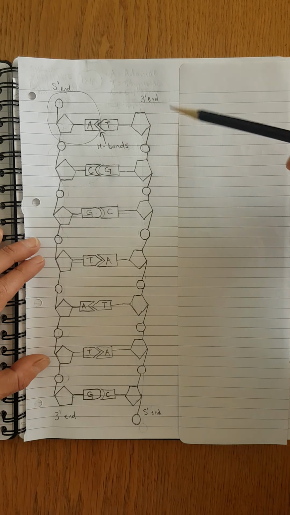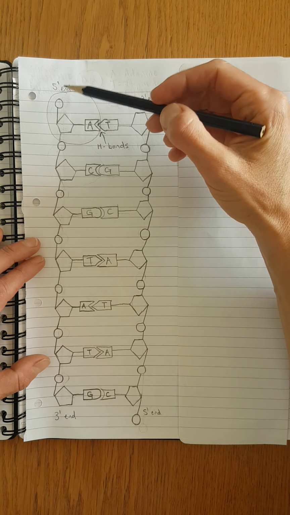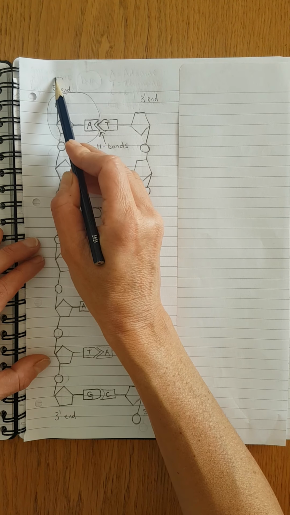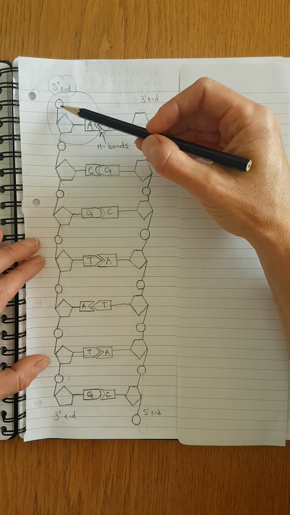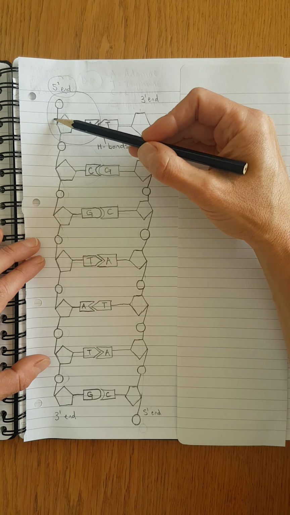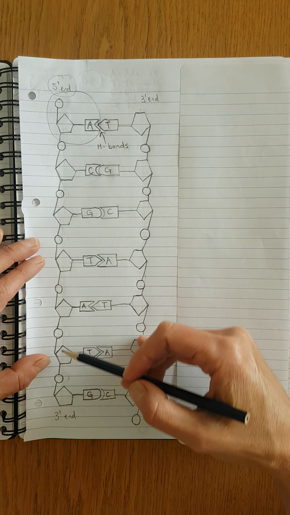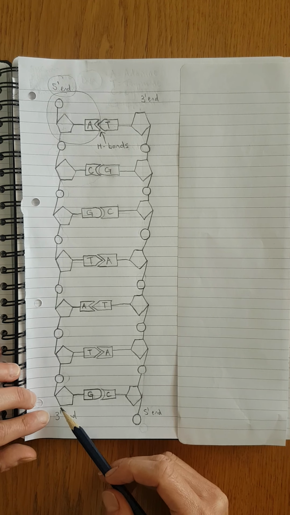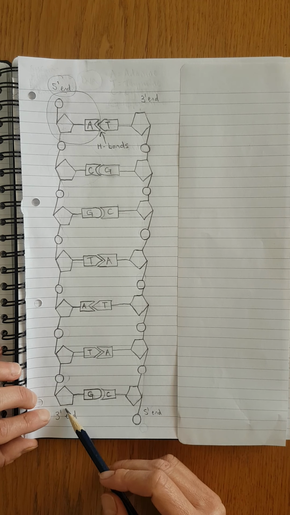So each strand has 2 ends. The 5' end, written like this, is the one with the phosphate attached to the 5th carbon. Okay, and if we go all the way down to the other end of this particular strand, we can see that this particular nucleotide right at the end doesn't have anything attached to it.